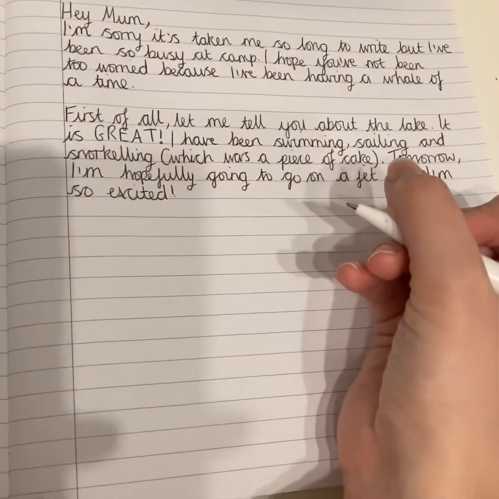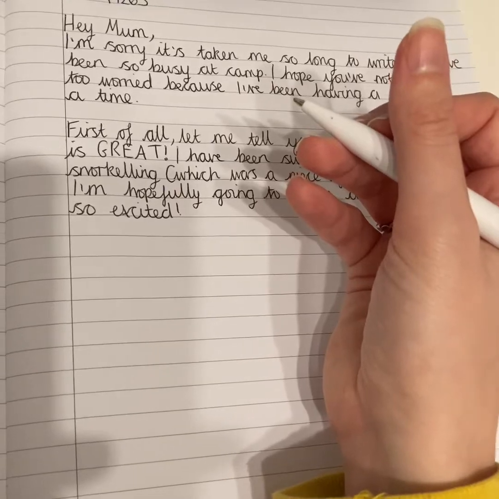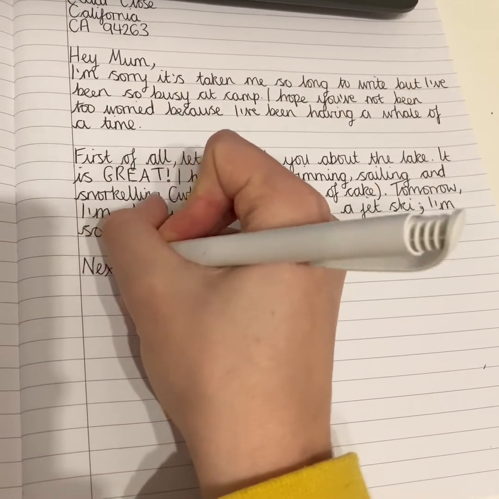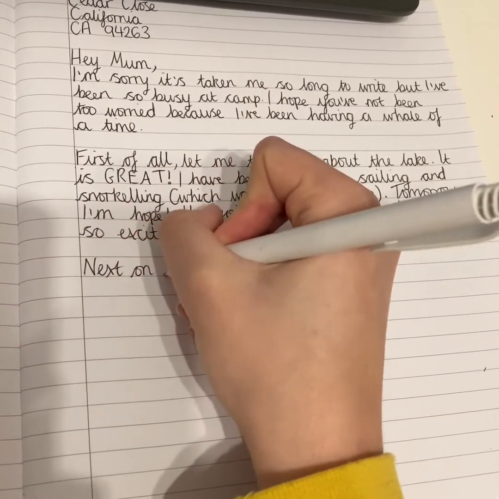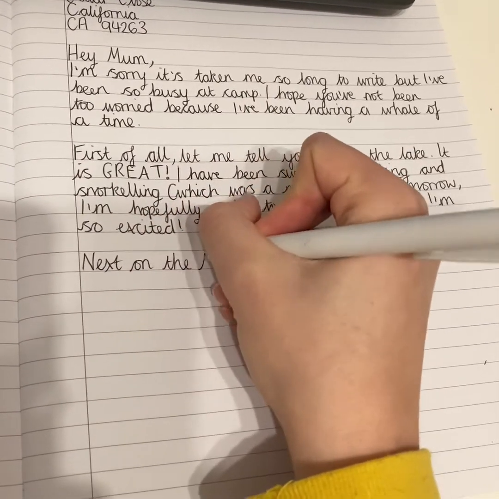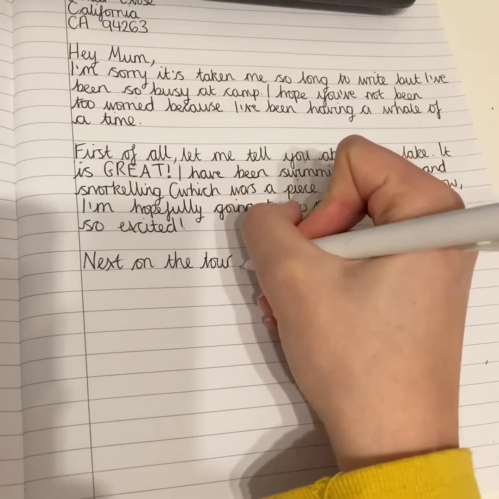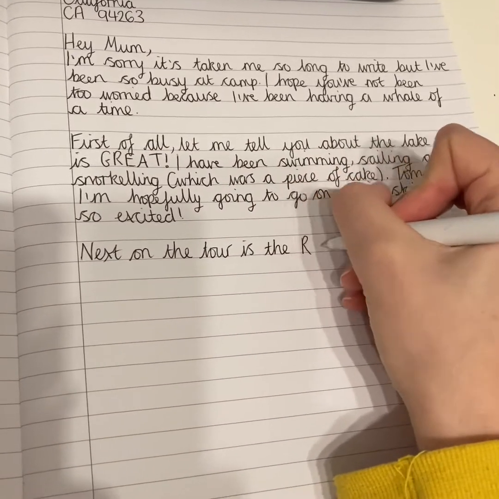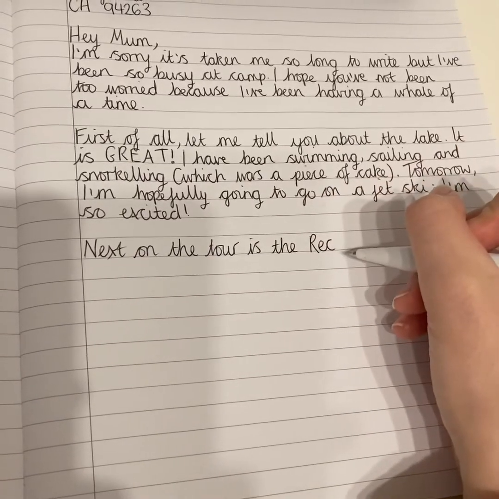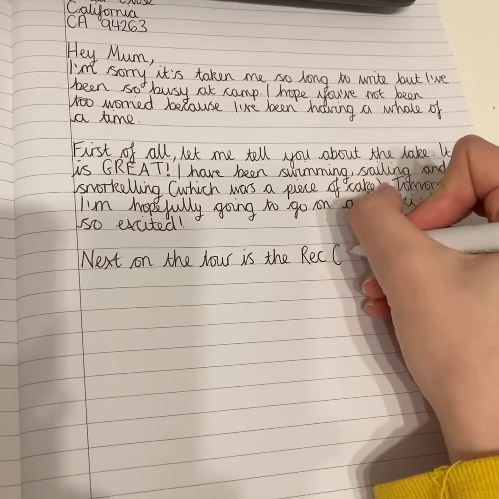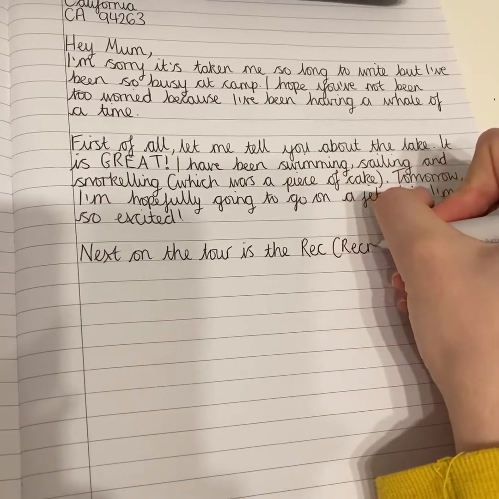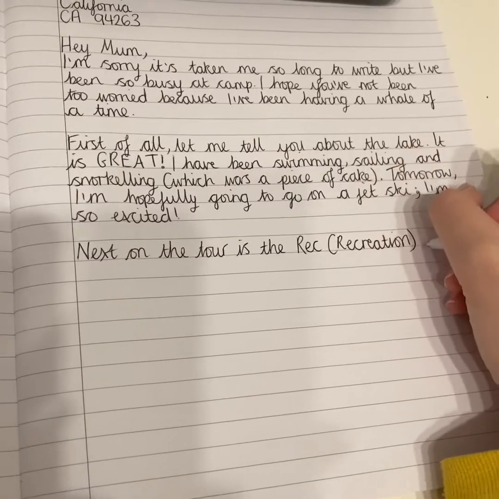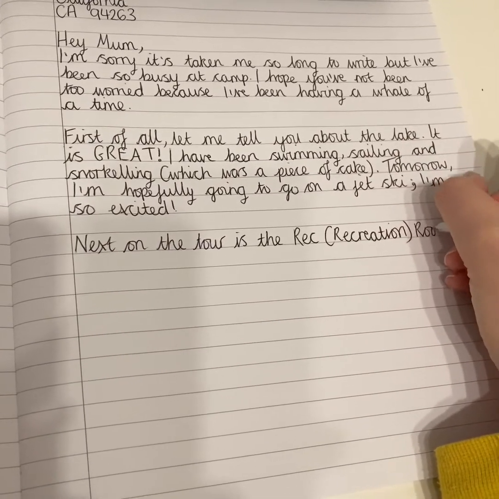So I'm going to go for next on the tour is the rec room. So rec, as in this kind of rec, because it is short, it's abbreviated for recreation. So recreation's like kind of free time, is the rec room.